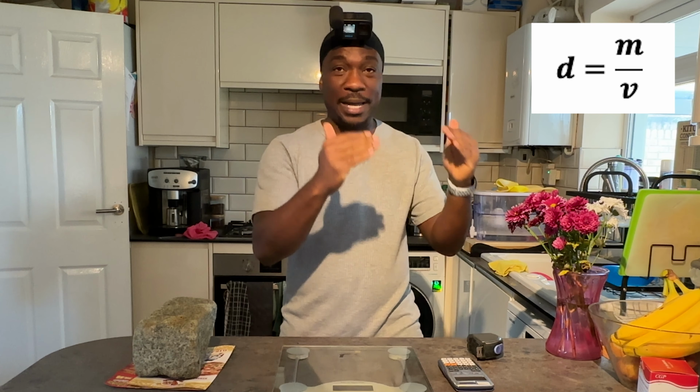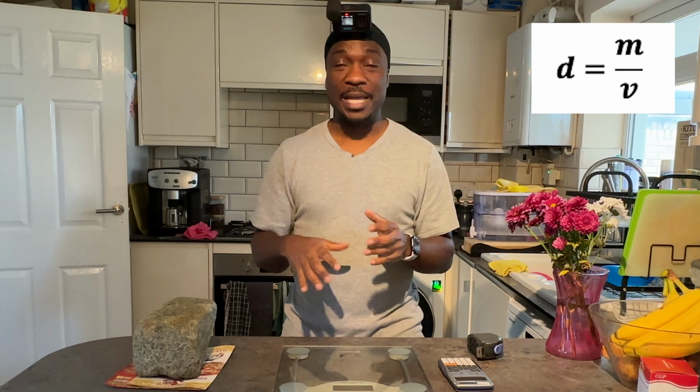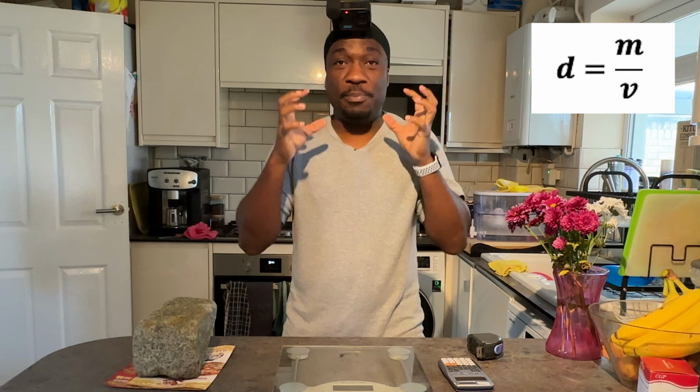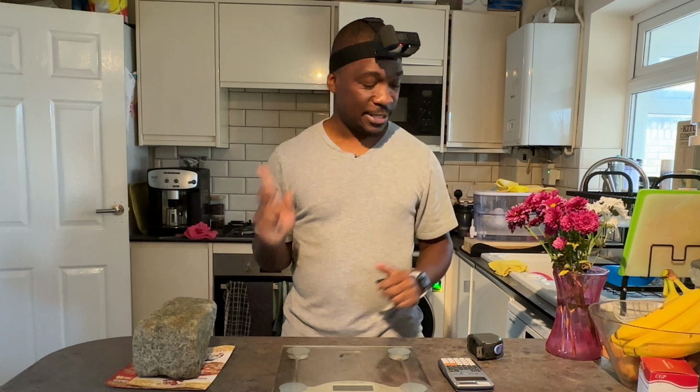Now from the lesson you have just watched, we know that density is mass divided by volume, and it tells you how compact a substance is. Today, this is the substance. So first of all, I need to know what the volume of it is. And to find out the volume of that brick, I need to do some measuring.